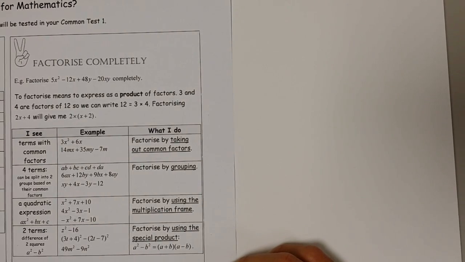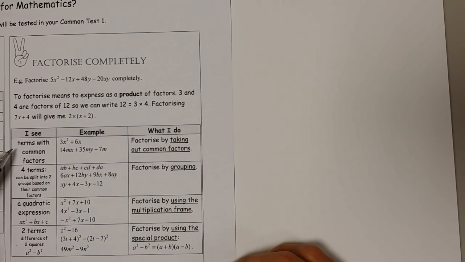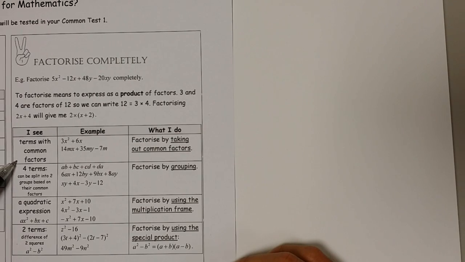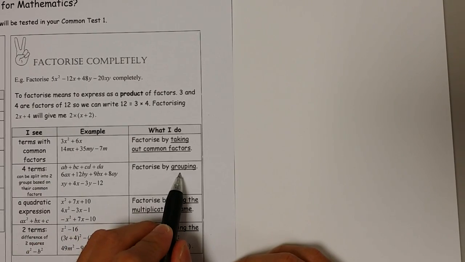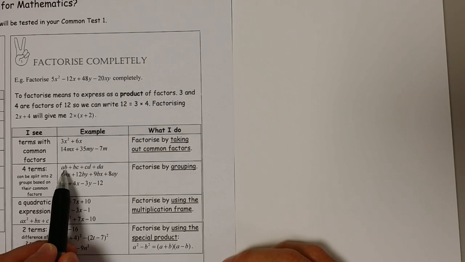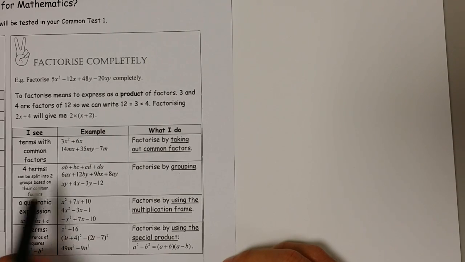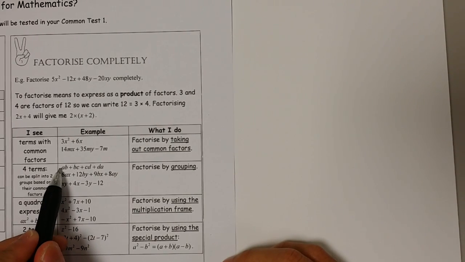Please remember. Now, today we are going to focus on factorization by grouping. But I've shown you this because there are 4 different factorization methods that can be applied, depending on how the expression is like. Now, when do we use factorization by grouping? We will do factorization by grouping when the expression has 4 terms. So there are 3 examples here of an expression with 4 terms.